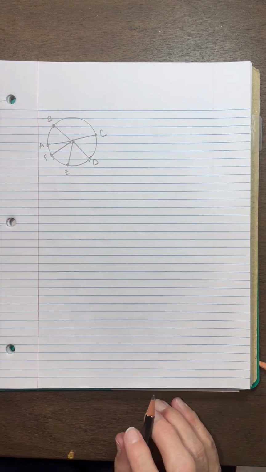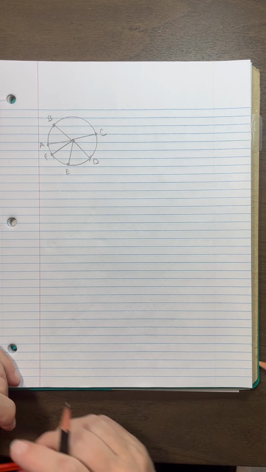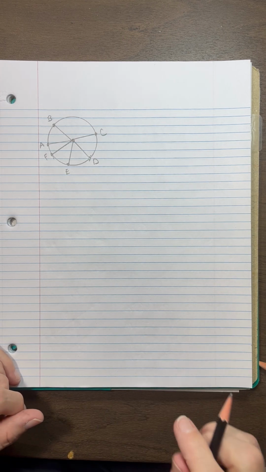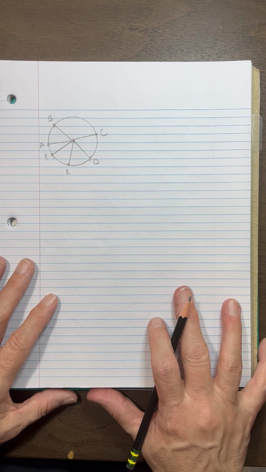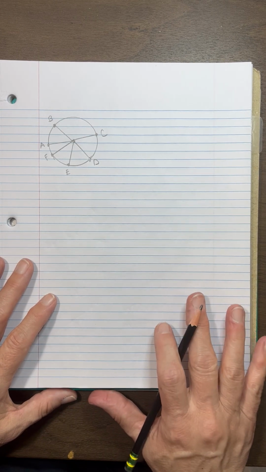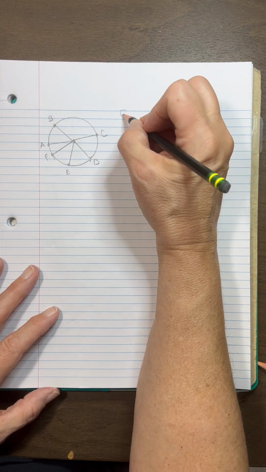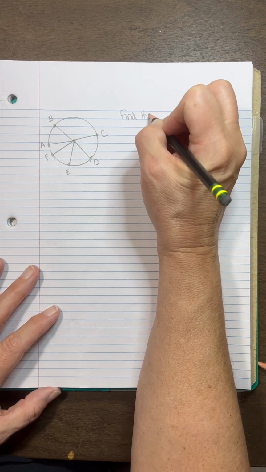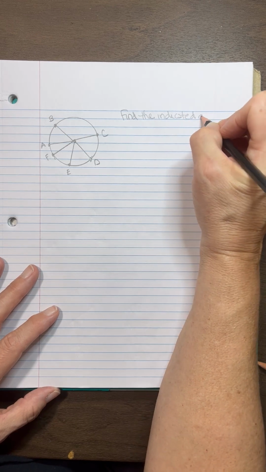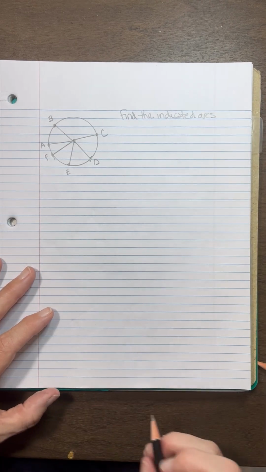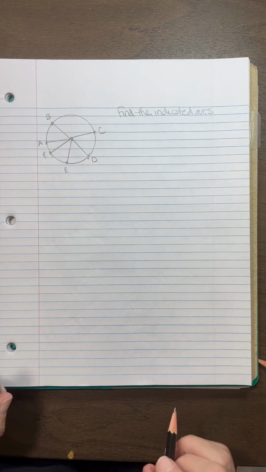Okay, one thing you want to be really careful of is not assuming that something is a diameter. So unless they tell you for sure that it is, or you can tell that it's 180 degrees, you can't really assume it. All right, so we're going to find the indicated arcs.